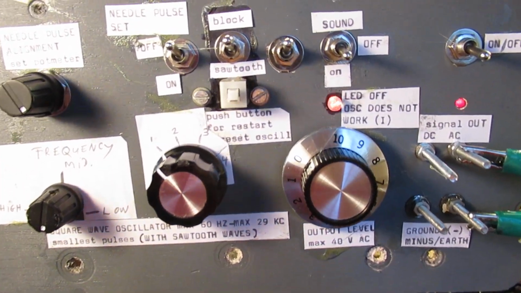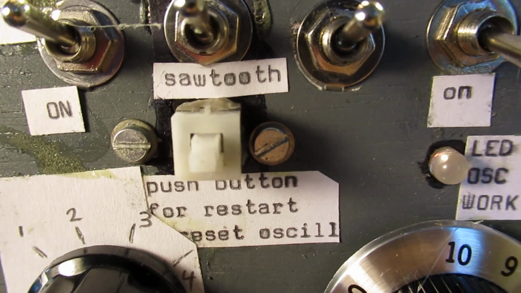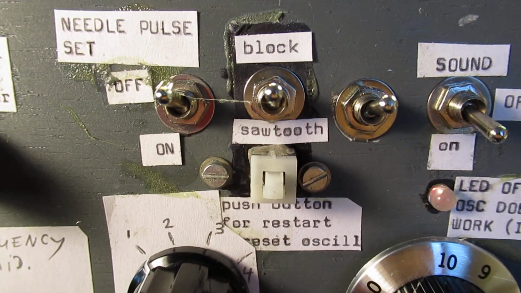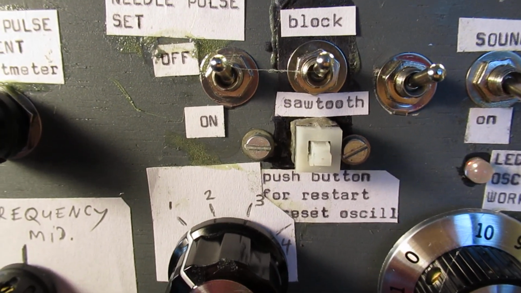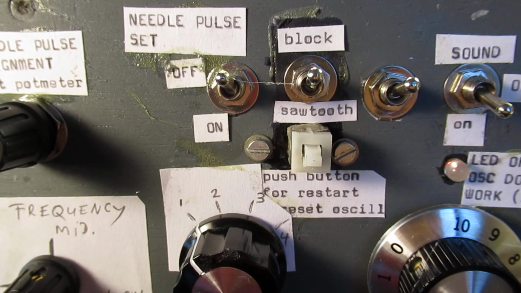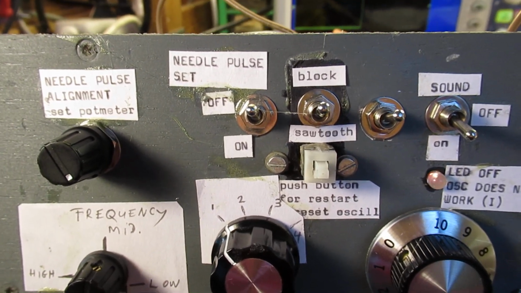Perhaps in some cases you have to push that white button here, the push button for restart, especially on the higher frequencies, say around 15 kilohertz up to approximately 40 kilohertz.